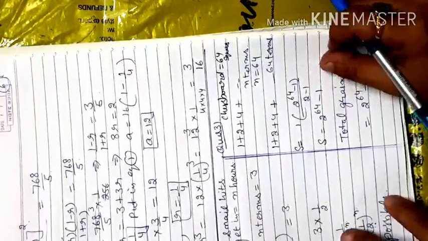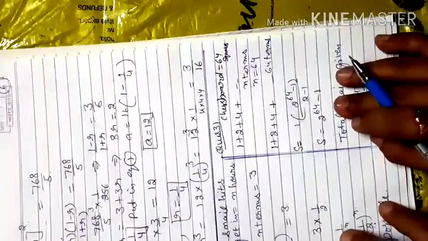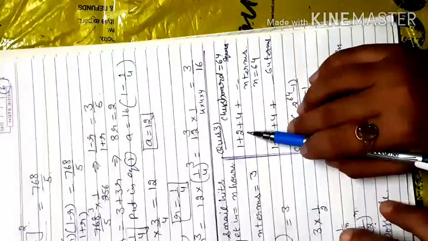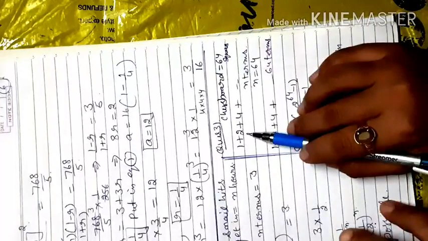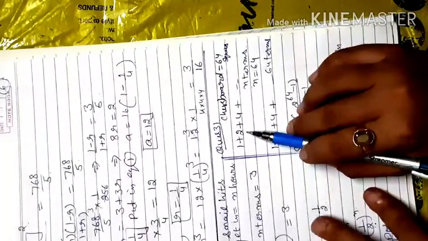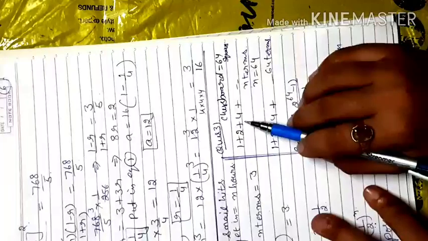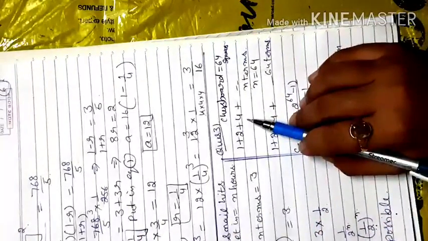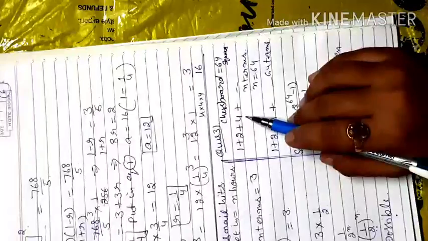If he covers the first square, he will receive 1 grain, and if he covers the second square, he will receive 2 grains.